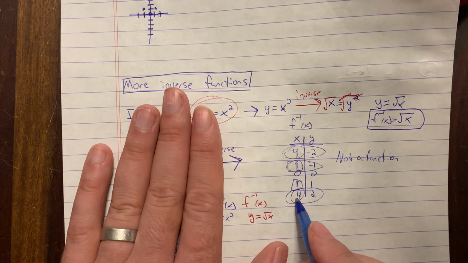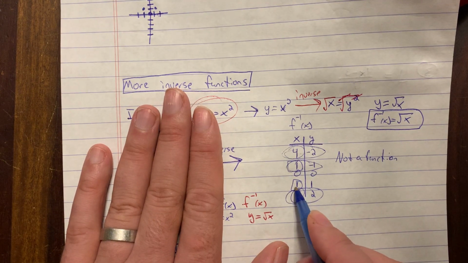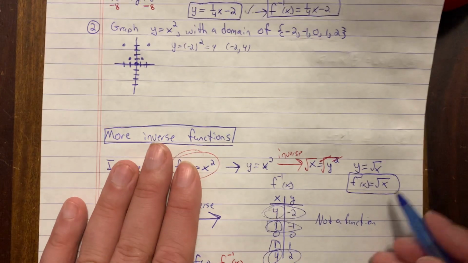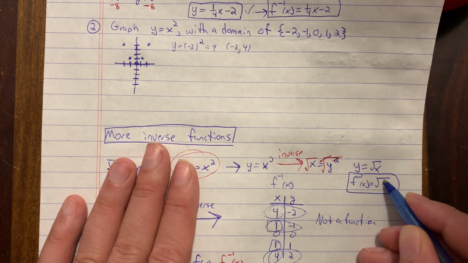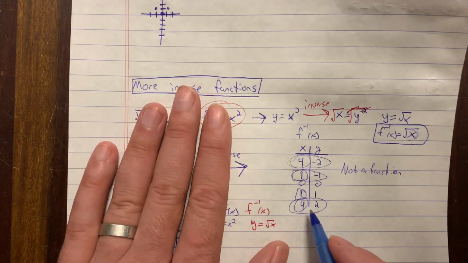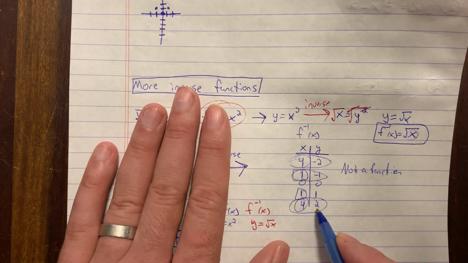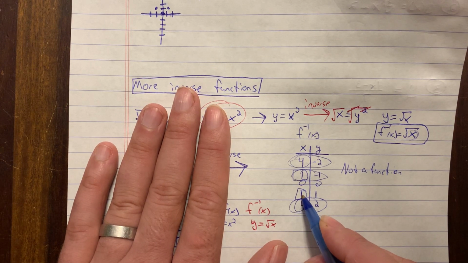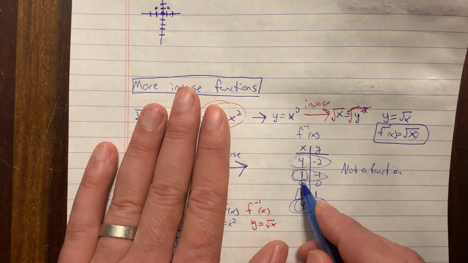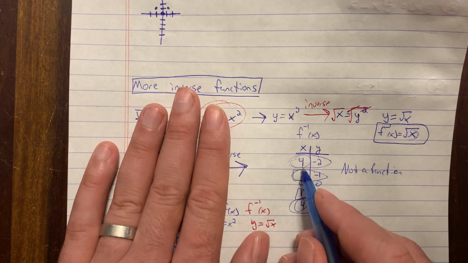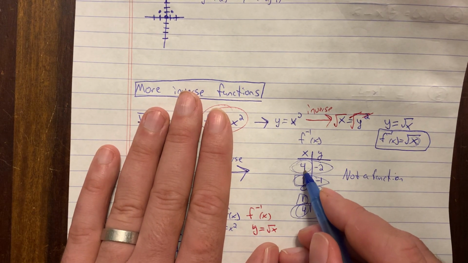So we can see that the square root of 4 is 2, the square root of 1 is 1, the square root of 0 is 0. Square root just asks what number times itself will give you the number inside of the square root. So what number times itself gives you 4? 2. What number times itself gives you 1? 1. What number times itself gives you 0? 0. But there's another answer to what number times itself gives you 4.